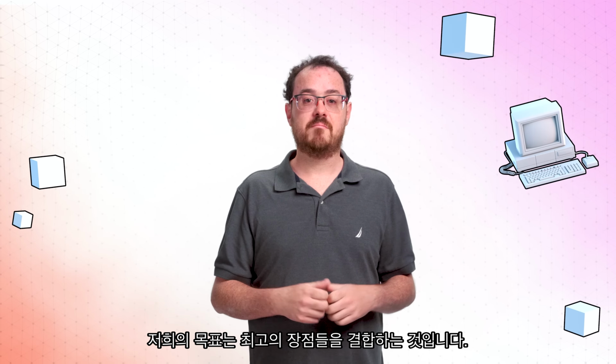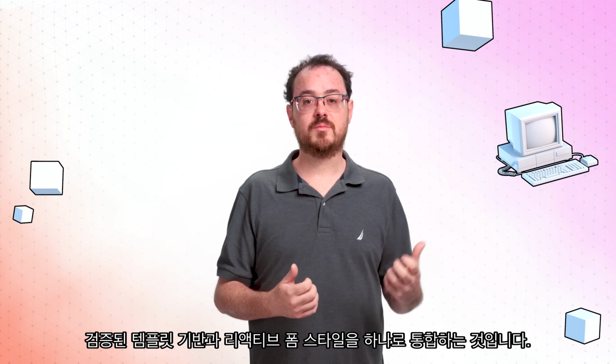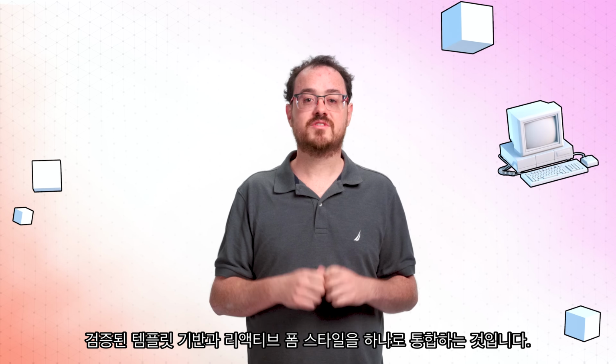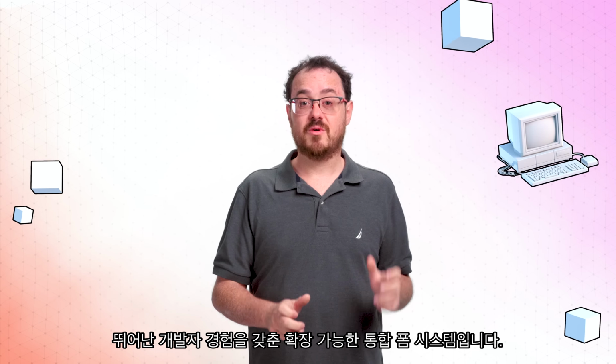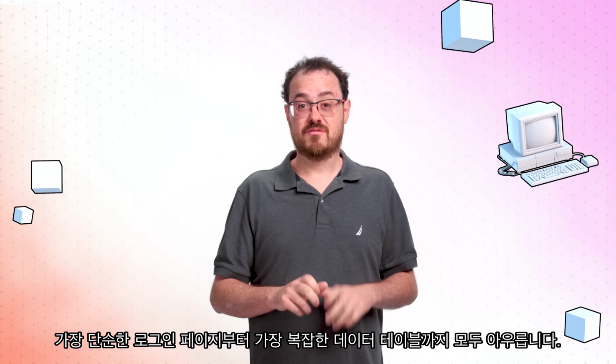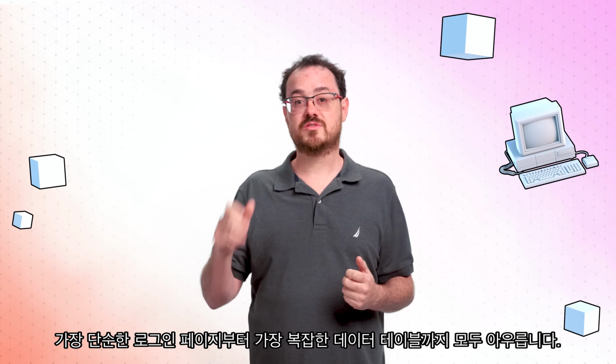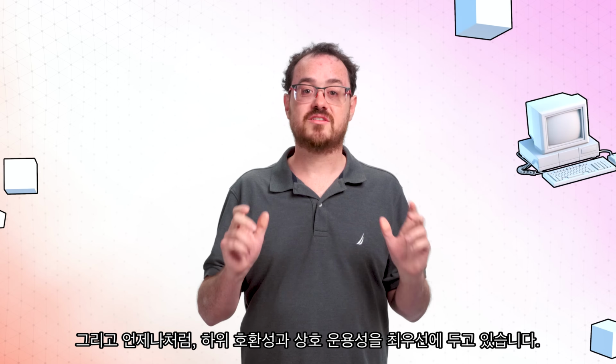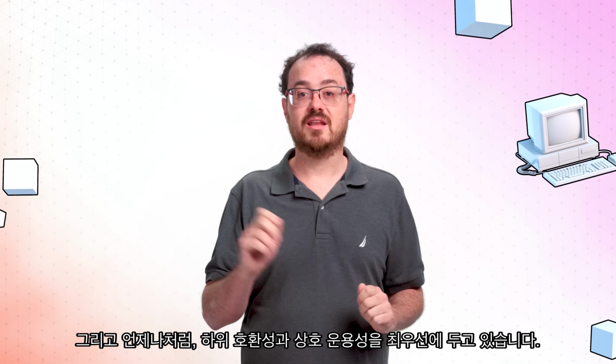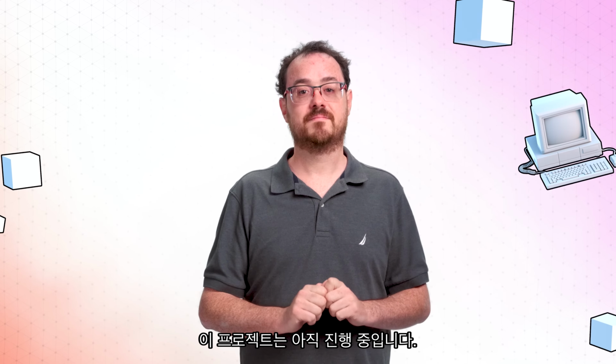Our goal is to combine the best parts of our venerable template and reactive form styles into one unified form system that scales with an excellent developer experience from the simplest login page to the most complex data tables. And as always, backwards compatibility and interoperability are front and center.